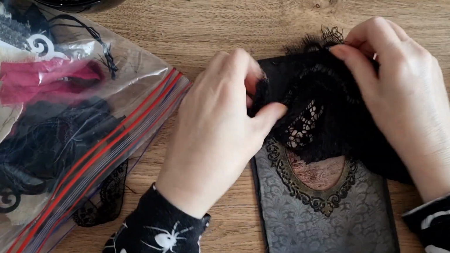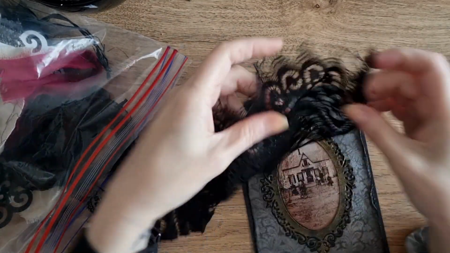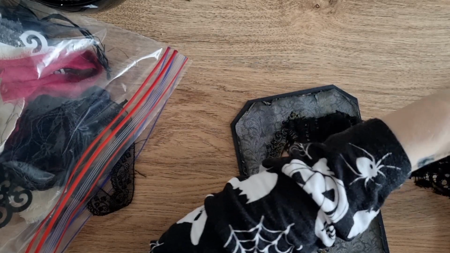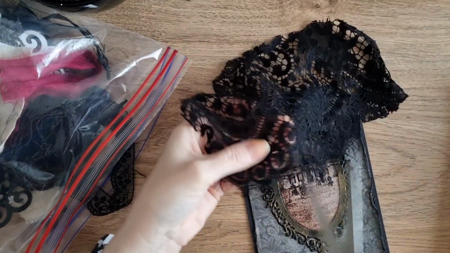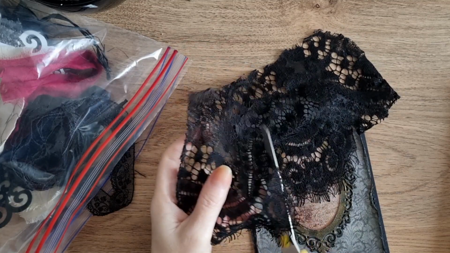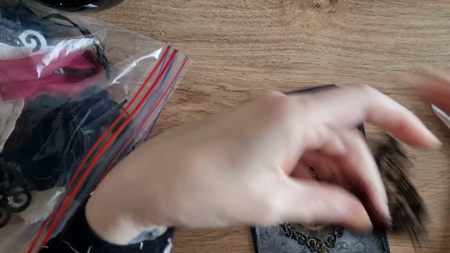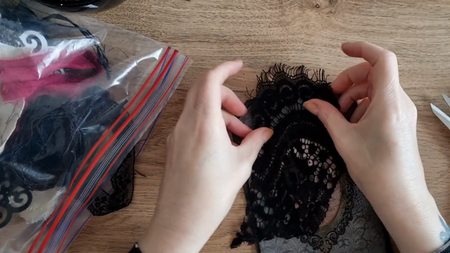Love this lace. I actually used this lace on the other one too. So instead of a tab, I suppose I could just do like a fabric bit on the top. Let's have a look at how that looks. Because I love this frayed piece.